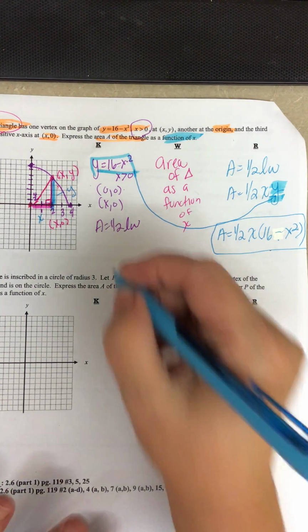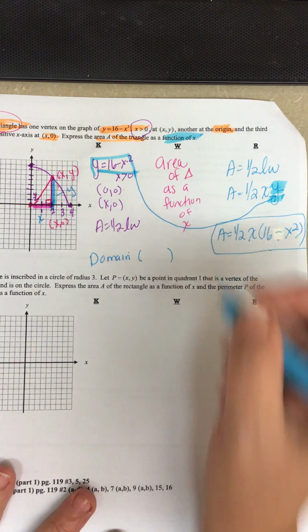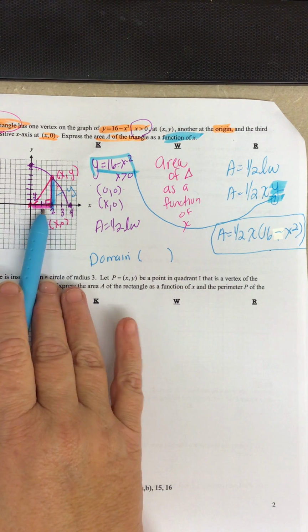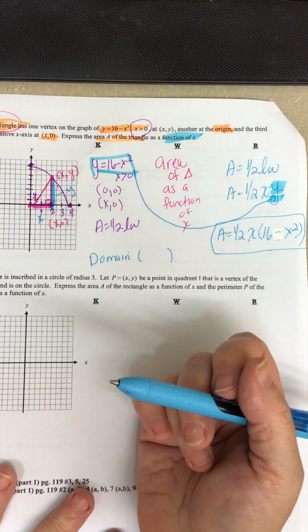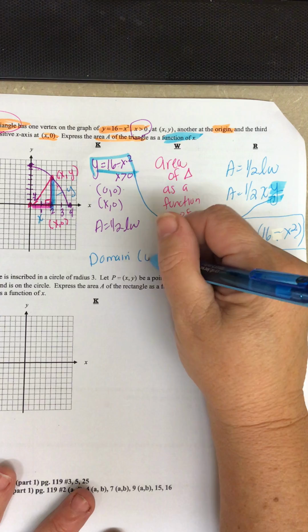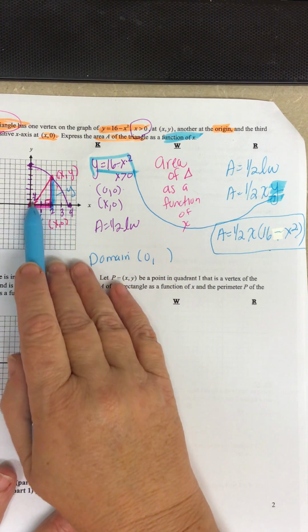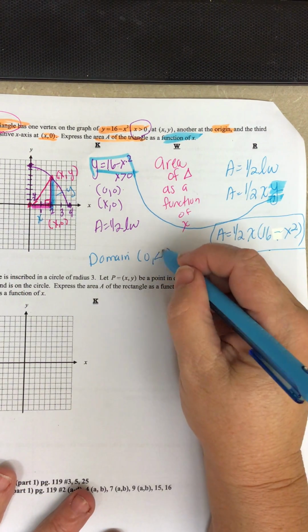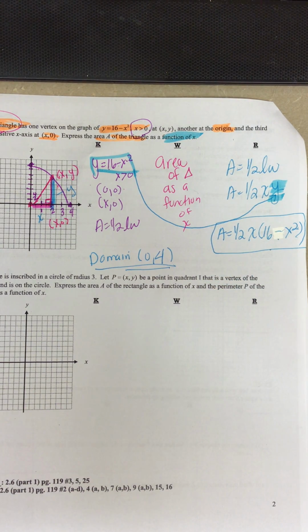Now let's talk about the domain here. Remember, the domain is what x could be. This is x right here. X has to be bigger than 0 because it's the base of the triangle, and the triangle wouldn't exist if the base were 0. And the biggest it could ever go out to, it could be anywhere under this parabola. So the biggest it could go out to would be 4, but not including 4. So the domain becomes very important when we go to the calculator in the next video.